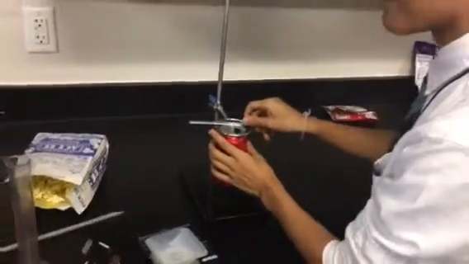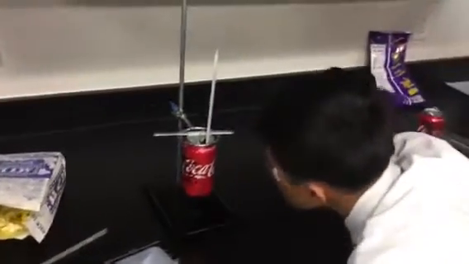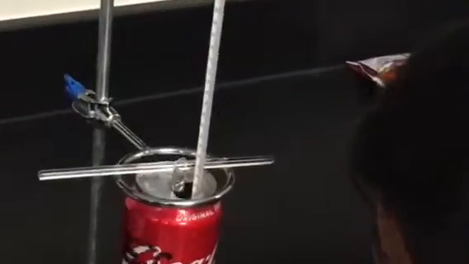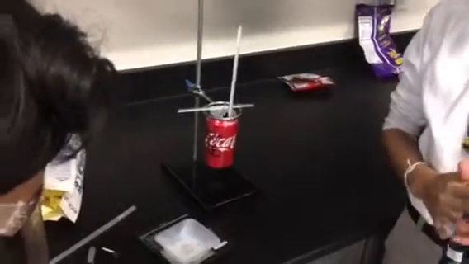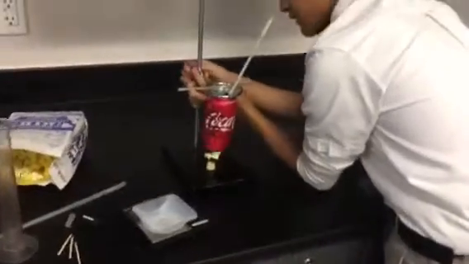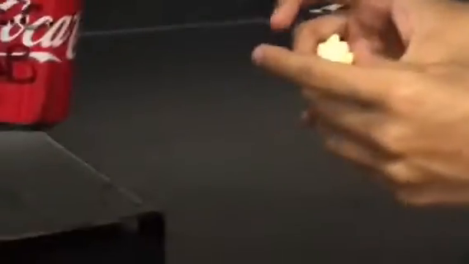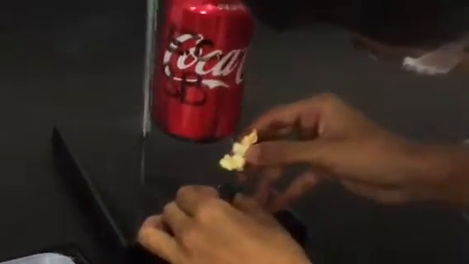Yeah, I'm gonna put it like that, right? Okay, and then put the thermometer in. 23 degrees Celsius. Yeah. Okay, now we're gonna light it. Oh snap! Too far. This is exactly 50 milliliters. That means it has energy inside.